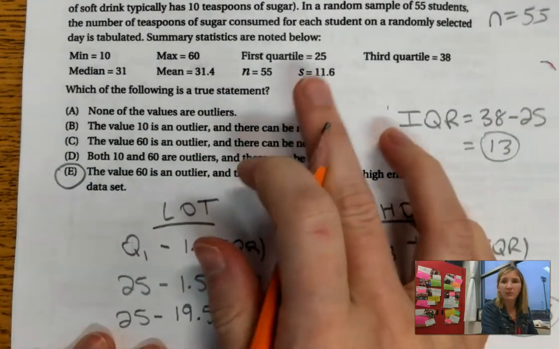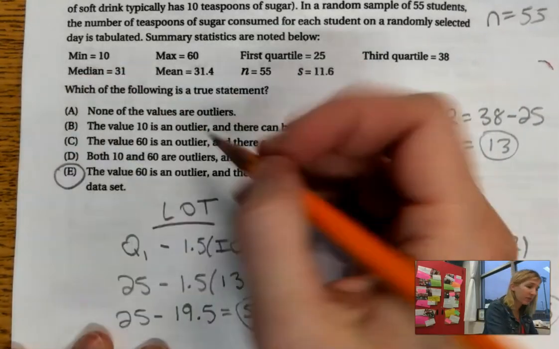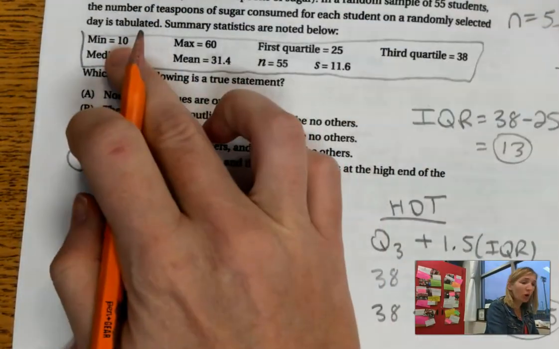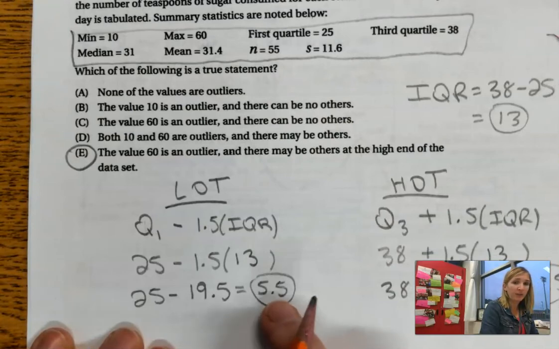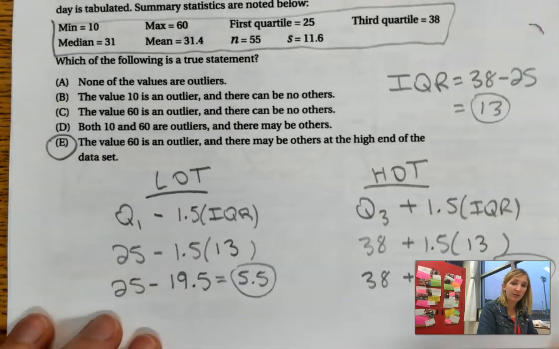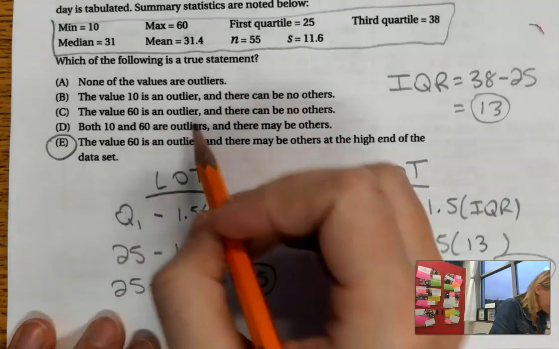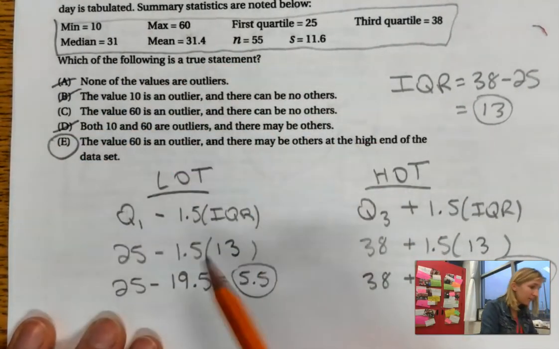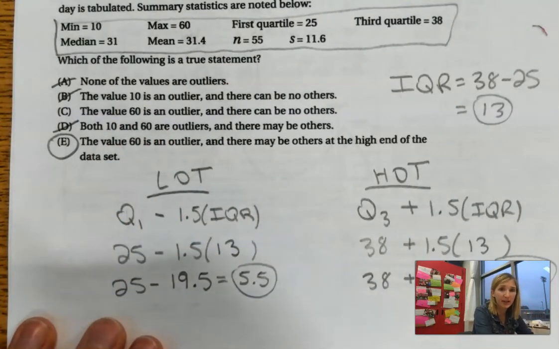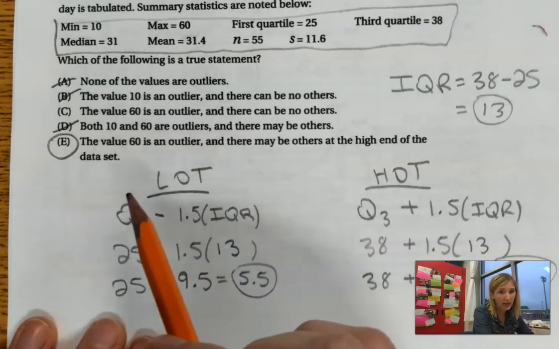All right, now looking at this, my sample is 55. So I have 55 pieces of data in my data set, but I don't see them, right? I'm only given the summary information, so I don't know what the data set actually looks like. I know that no values are below 10, so it looks like I can't have any low outliers. But my max is 60, and my high outlier test is 57.5, so I know that 60 is definitely an outlier. So I can eliminate A, B, and D, because that talks about the value of 10 being an outlier, and it's not. C and E talk about 60 being an outlier, but C says there can be no others, whereas E says there may be others at the high end of the data set.